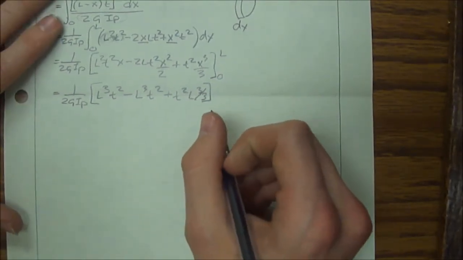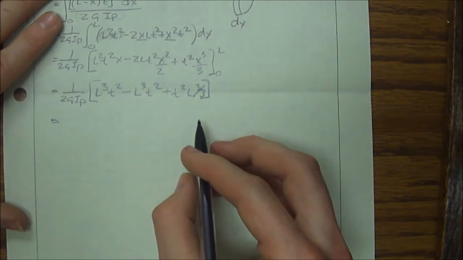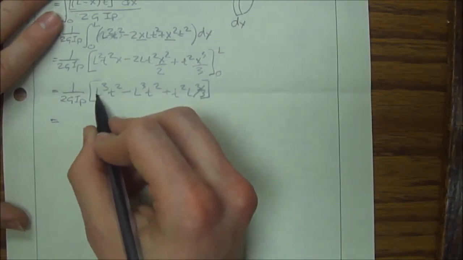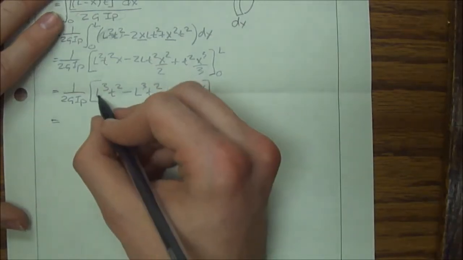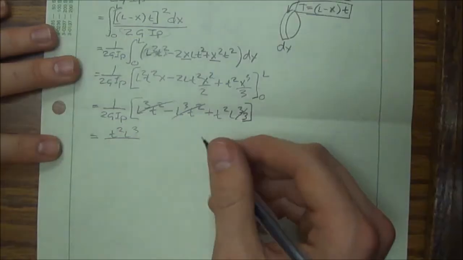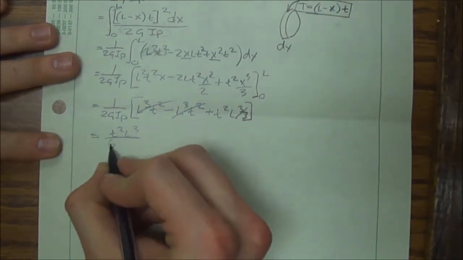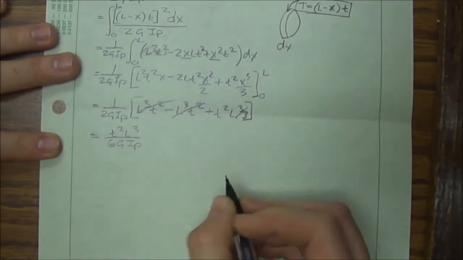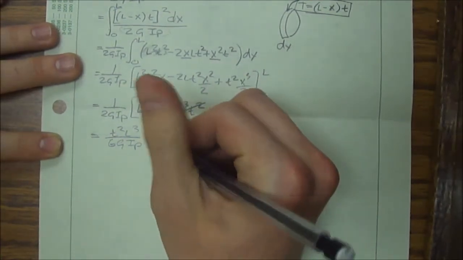Alright, I'm almost at the point where I can plug in numbers. I have one more step here. Notice that all of these are L to the thirds times t squared. I can cancel these out, and I'm left with, okay, this 3 times this 2 is 6 G IP, and that agrees with what was done before.